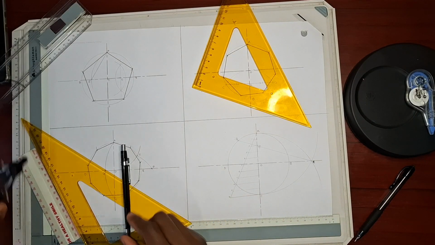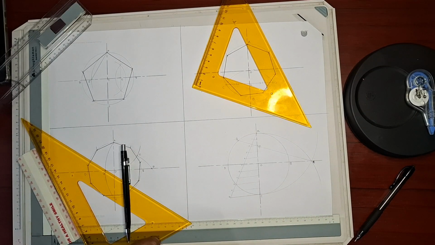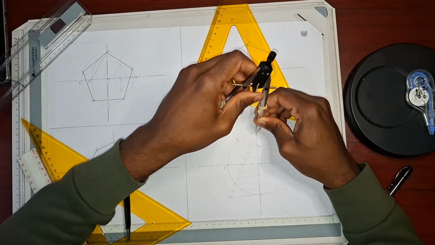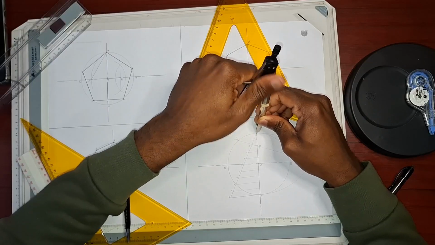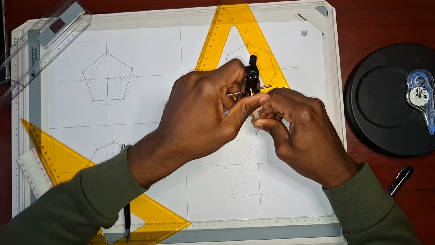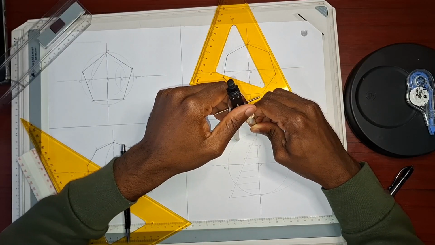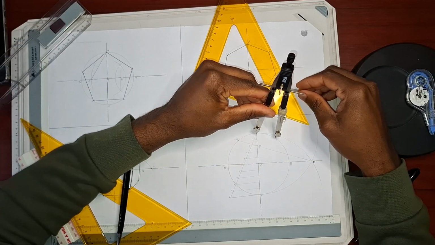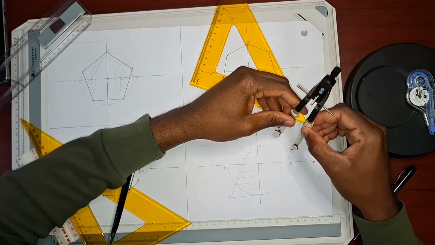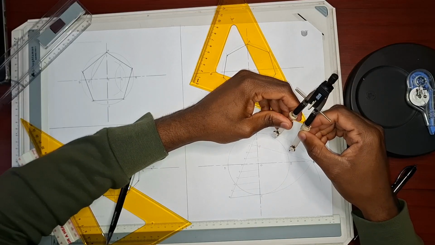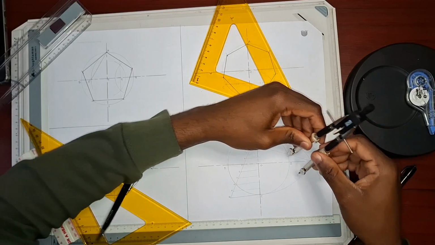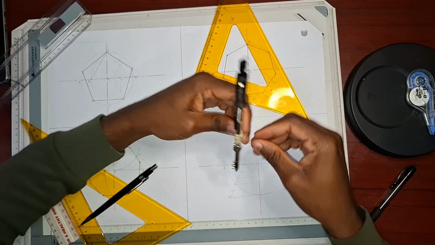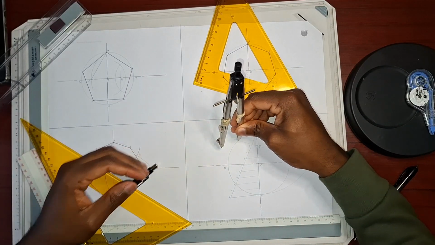So you take your compass, place it at A, take it to G, right? Then you start dividing until you can't divide anymore. Divide, you circle, go to the other side.